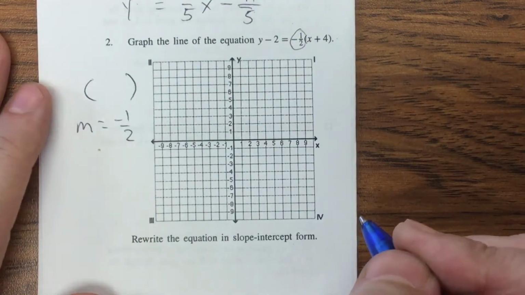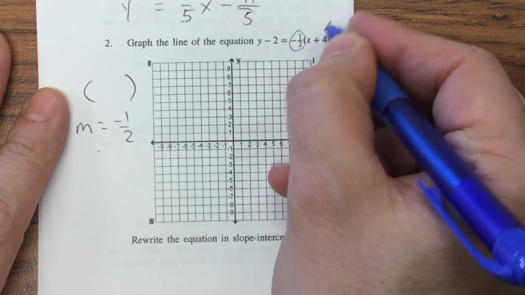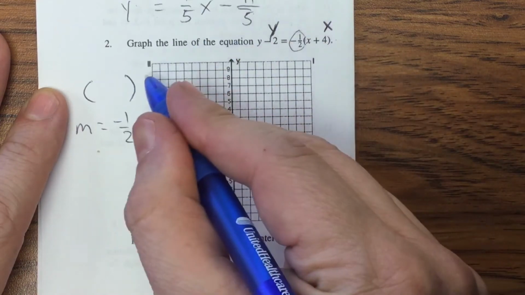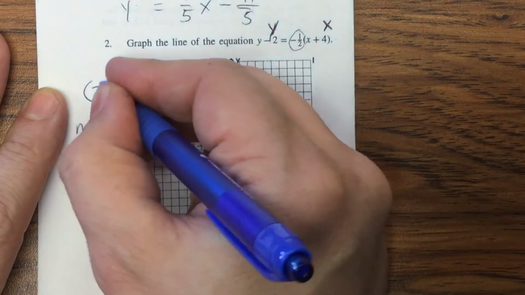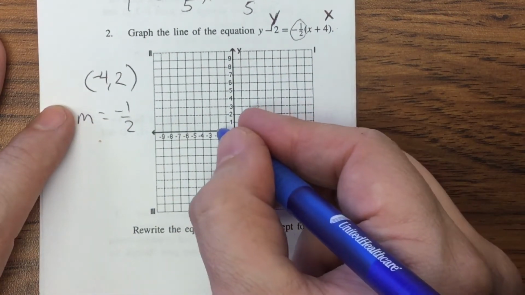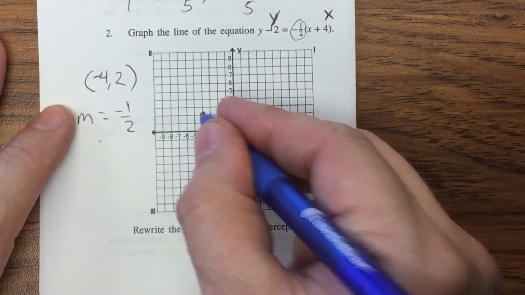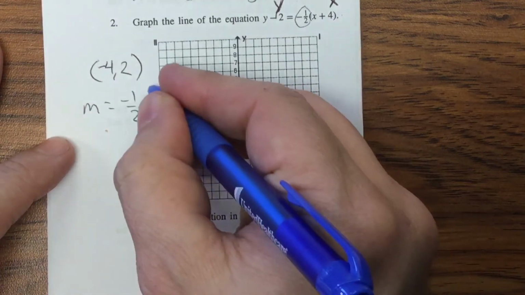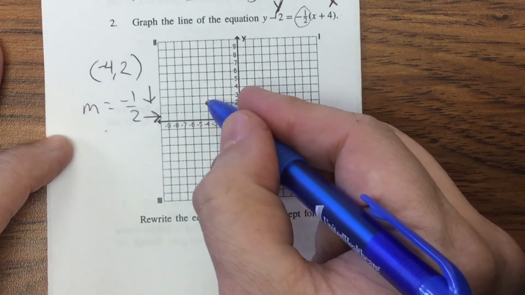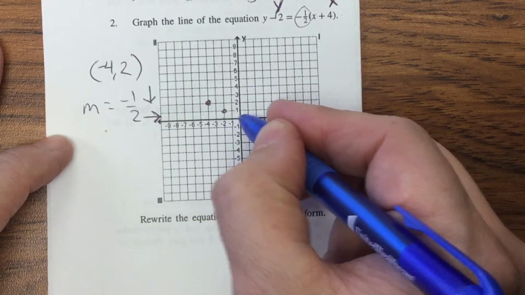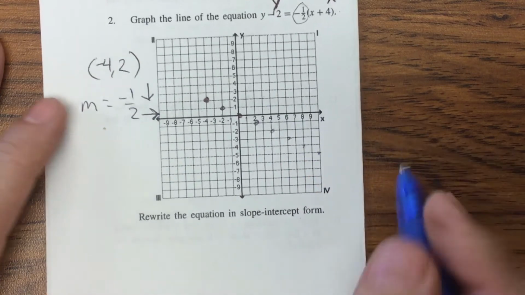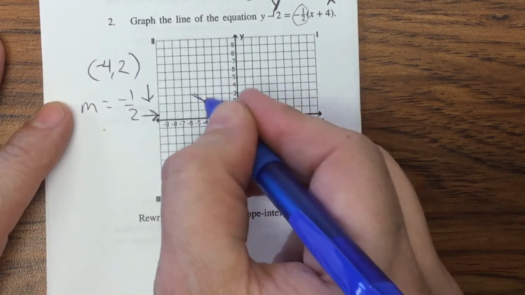Negative 1/2. My point, my x value is here. My y value is here. But when I pull it out, I make it opposite of what it shows. So it's negative 4 and it's positive 2. So I'm going to graph that line, 4 to the left, 2 up. And from there, my rise over run is down 1 because of the negative, 2 to the right. Down 1, 2 to the right. I continue the pattern as far as I can or as far as I care to. And that's a good line. You could go the other direction too.